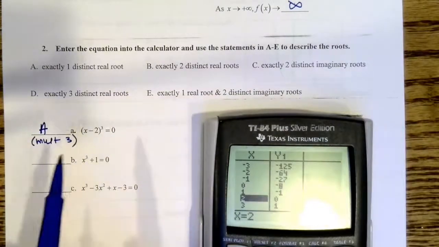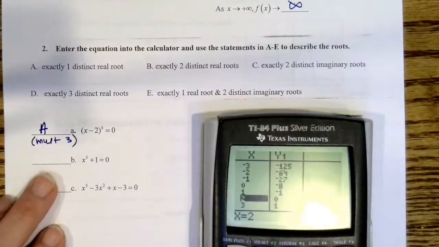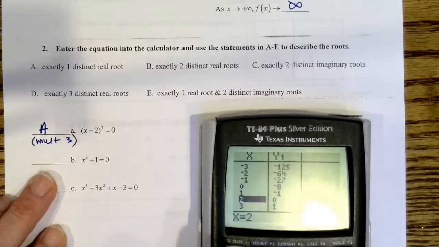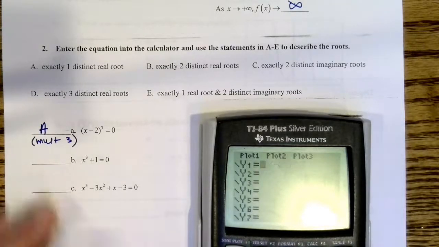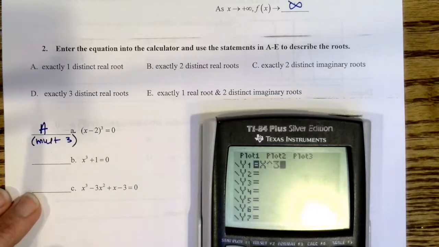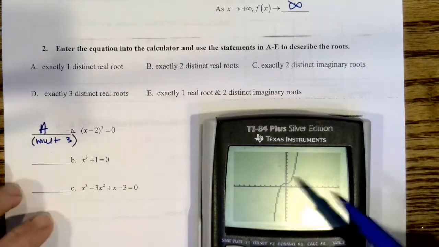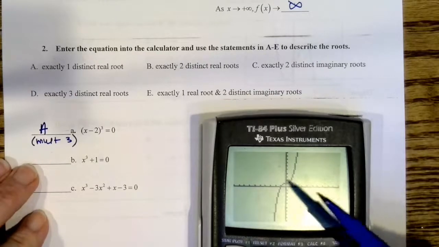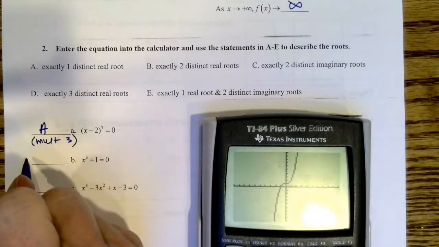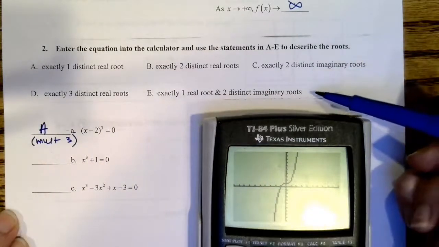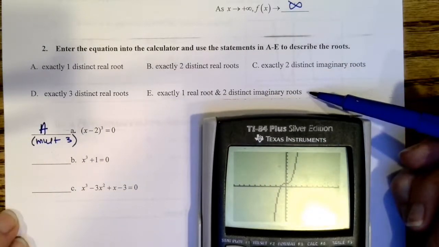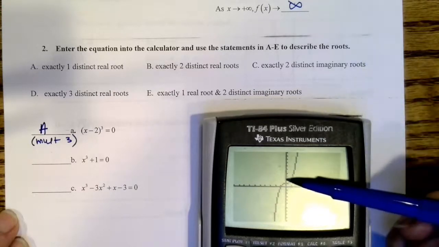Okay. So when I look at B, let's change our graph, and I go to x cubed plus 1. So when I look at this graph, there's my graph, and it looks like just 1 distinct real root, and then it has 2 imaginary roots, because here's where the turnaround happens.